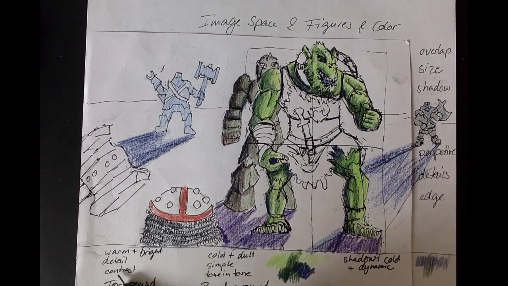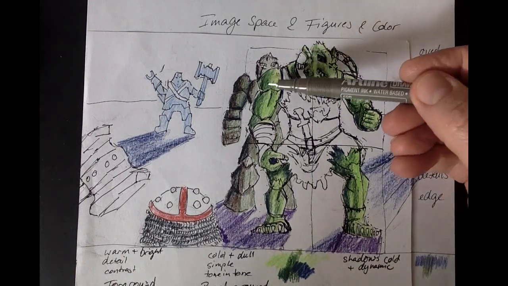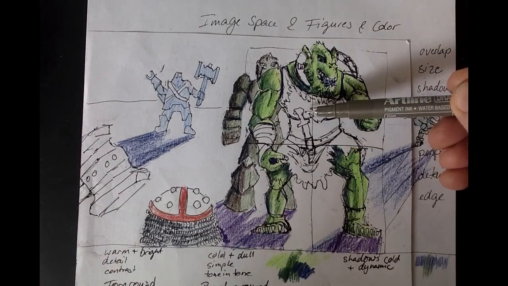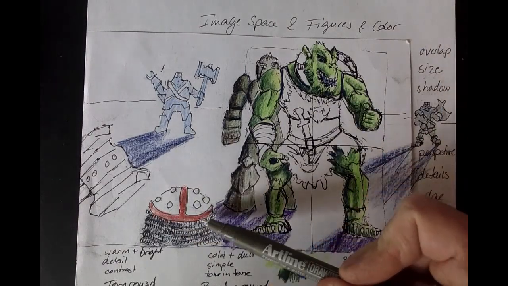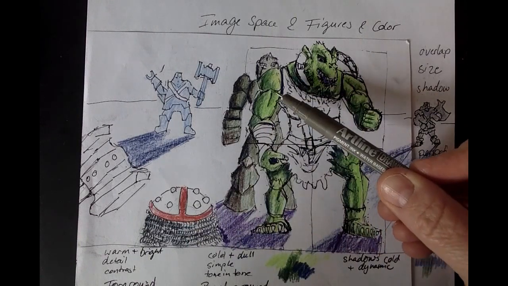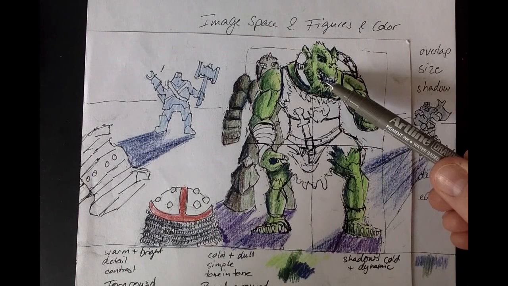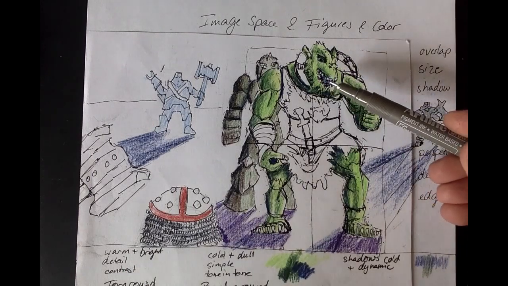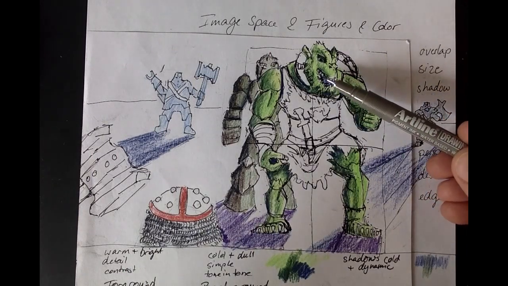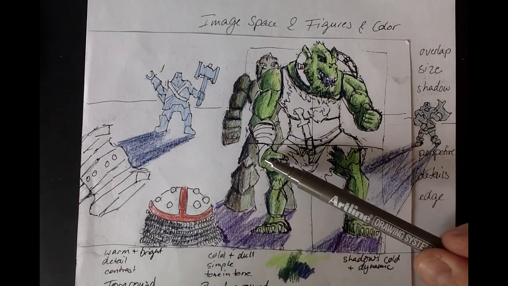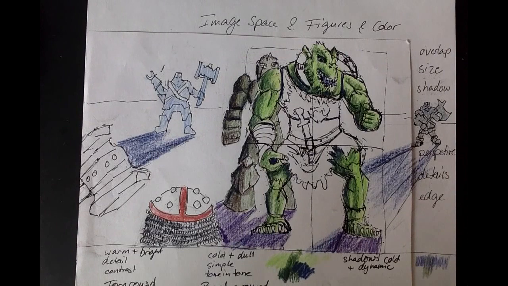You also include more contrast in the foreground. So here with this figure in the foreground, I can include some red. I've already put some red here to make a nice contrast to the green. So you work with color contrasts, preferably complementary contrasts in the foreground, where you can put green and red, blue and orange, and purple and yellow.